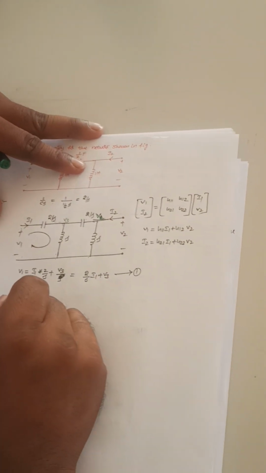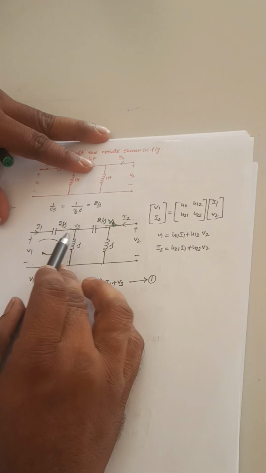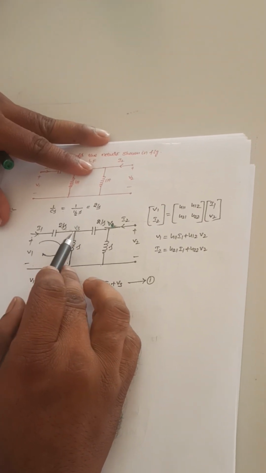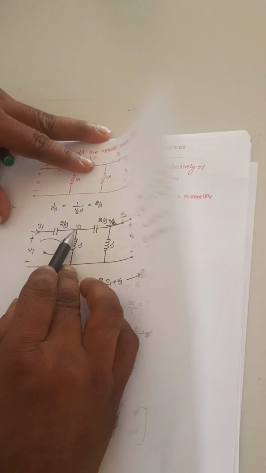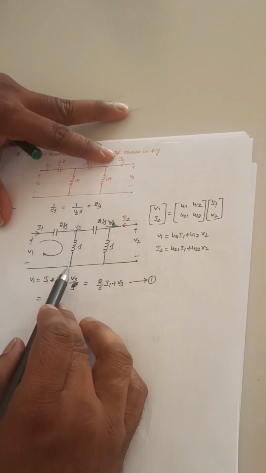Now I am writing another equation using nodal analysis, or KCL. I1 is equal to this current plus this current.